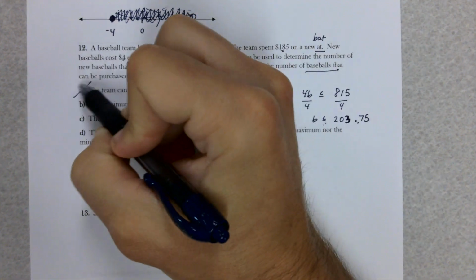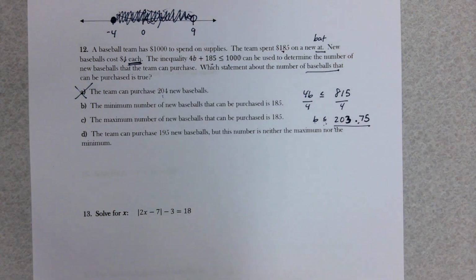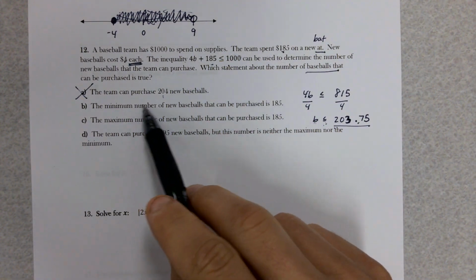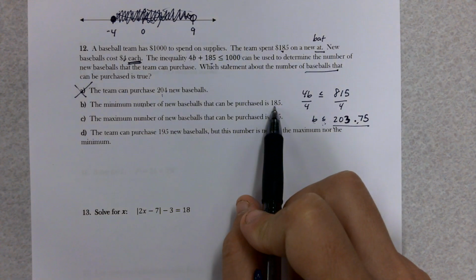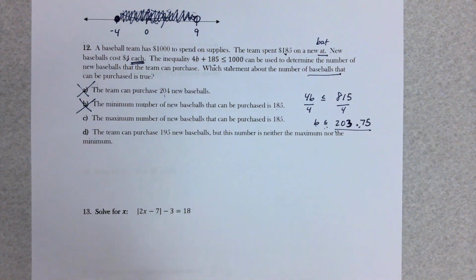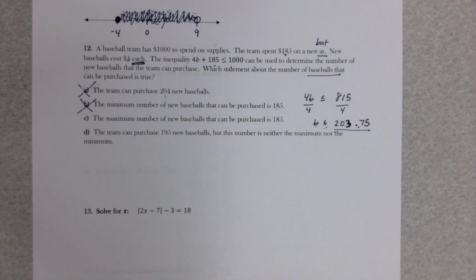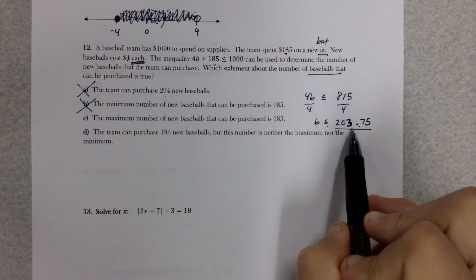So can they purchase 204 baseballs? Unfortunately, no. They wouldn't have enough money. They're very close, but they can't. Is the minimum number of baseballs 185? Well, no, they don't have to purchase any. No, that's not true. Is the maximum 185? No, to me it seems like the maximum is 203.